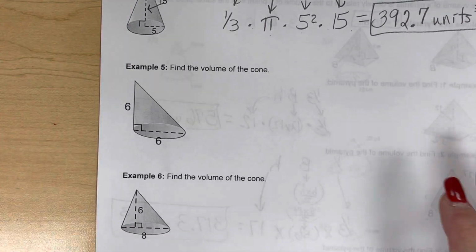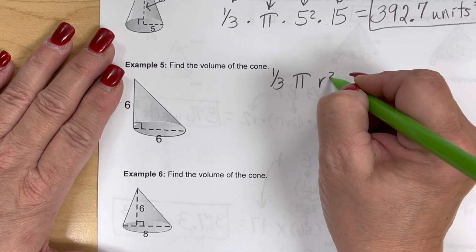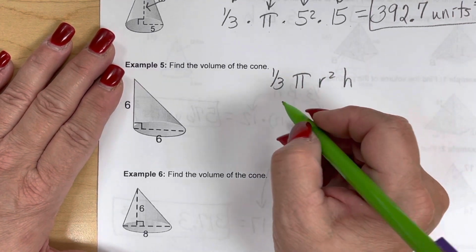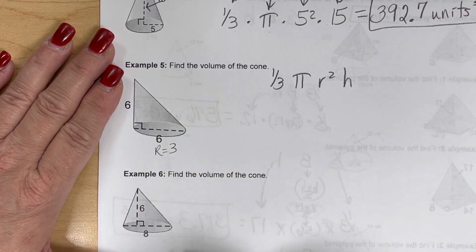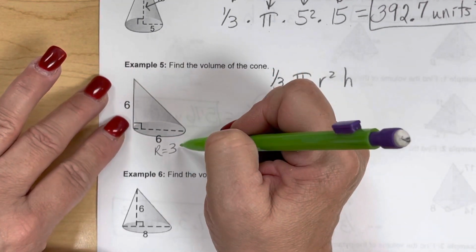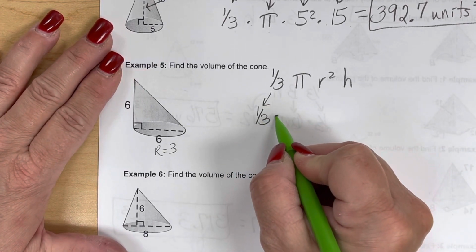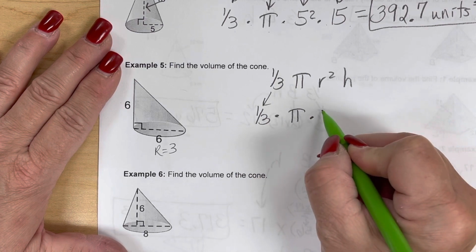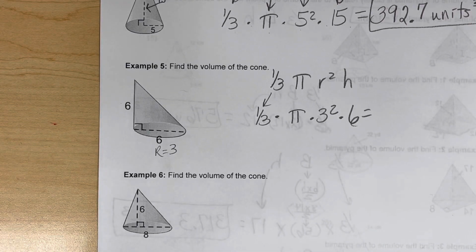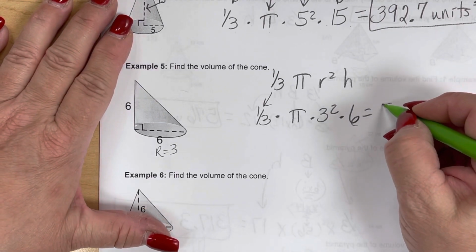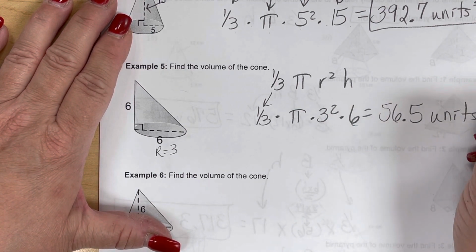All right, number 5. Find the volume of the cone. 1/3 pi r squared height. Okay. Notice this is the whole diameter, so that's going to be my radius equals 3. It is showing the height. I know this is a strange looking cone, but it is still 6. So that's going to be 1/3 times pi times 3 squared times 6. All right, be sure to round that, and you will get 56.5 cubic units.